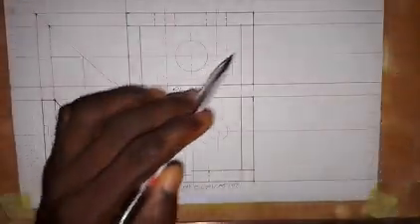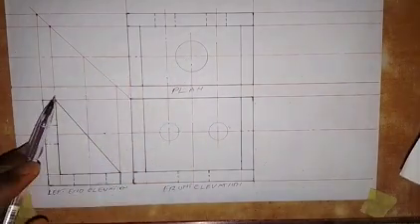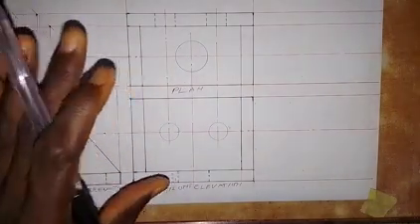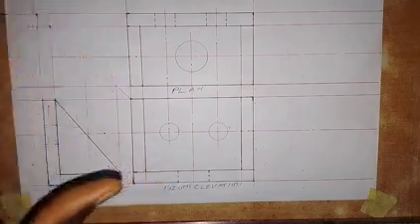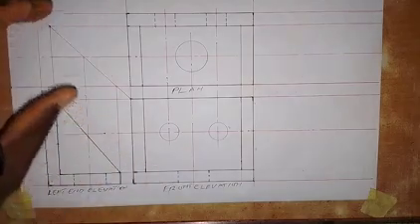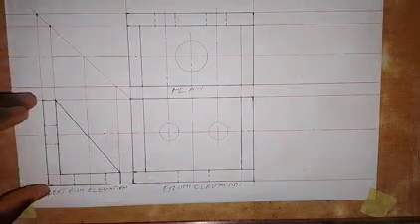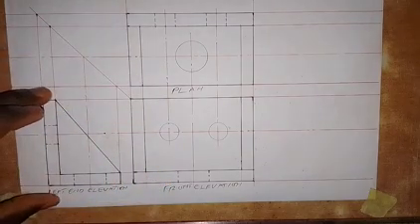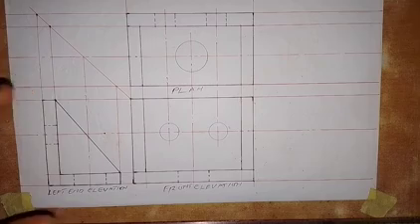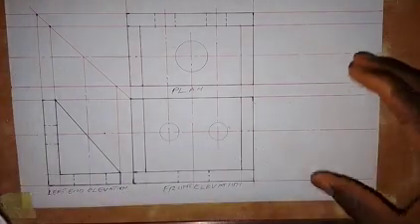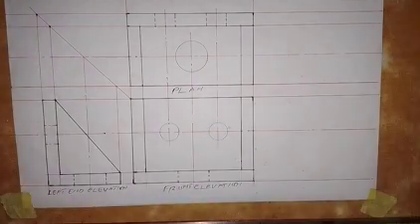As we have produced the plan, the front elevation and the left end elevation, these orthographic views are being drawn in third angle projection. That's why we have the plan up here, we have the front elevation here, then we have the left end elevation being placed on the left side of the front elevation. So now the right end elevation will be drawn on the right side of the front elevation. So let's go and do that.